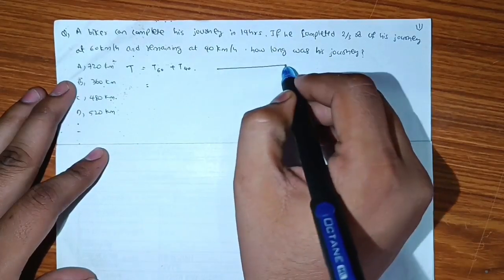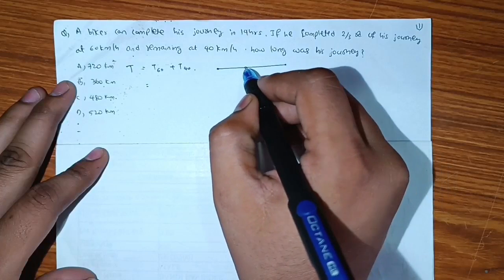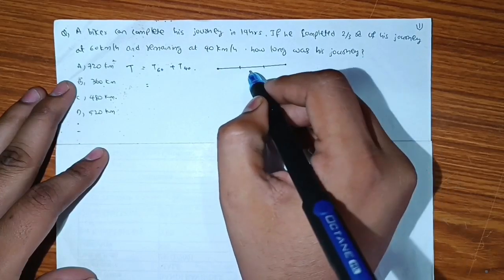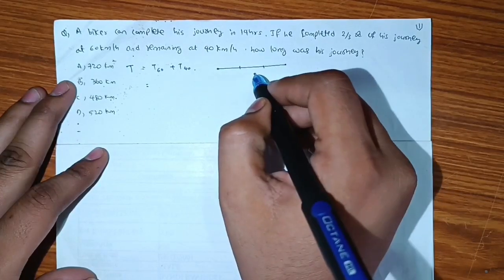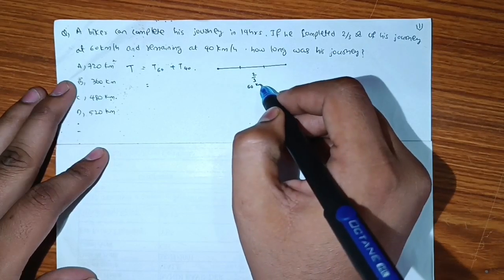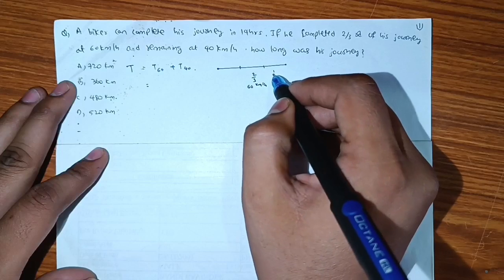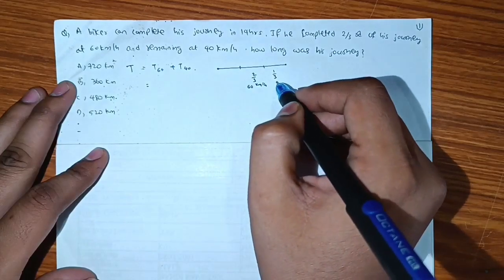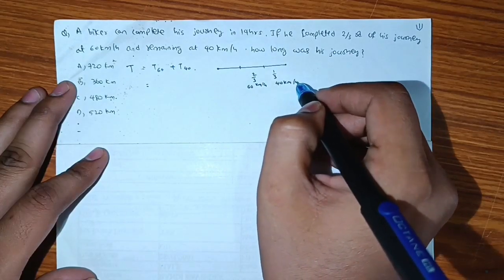Here, let us draw the reference. If the journey is divided into 3 parts, then 2/3 of it is covered at 60 km/h, and the remaining 1/3 of the distance is covered at 40 km/h.